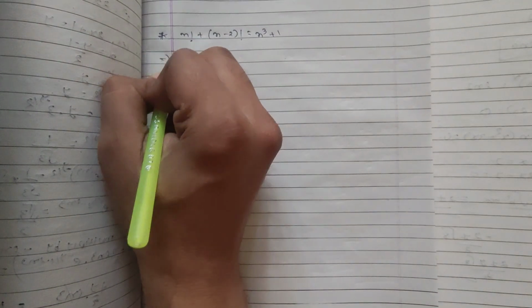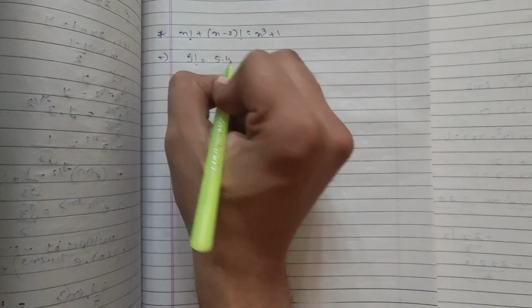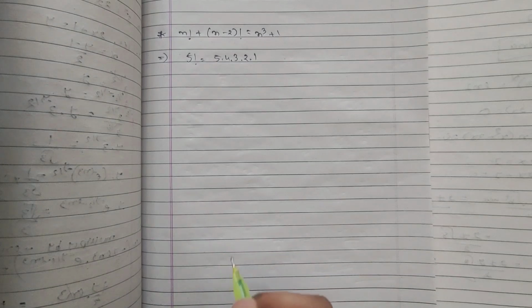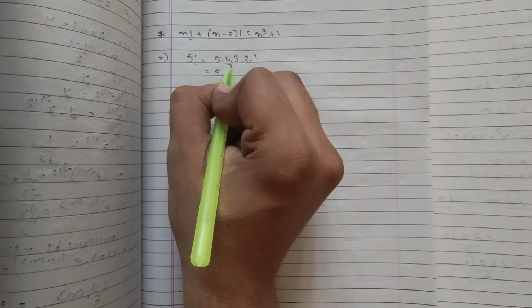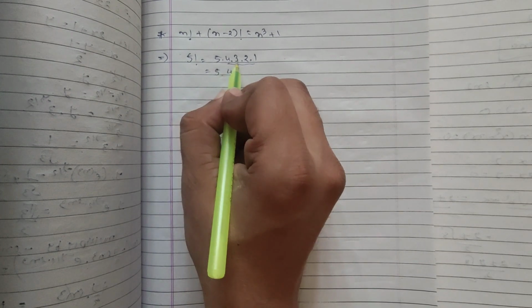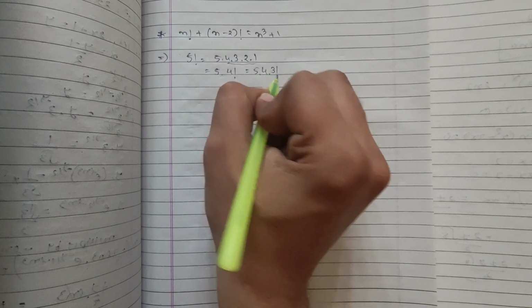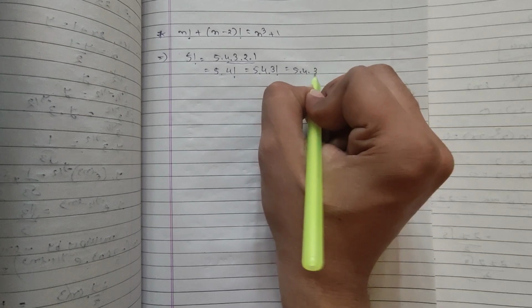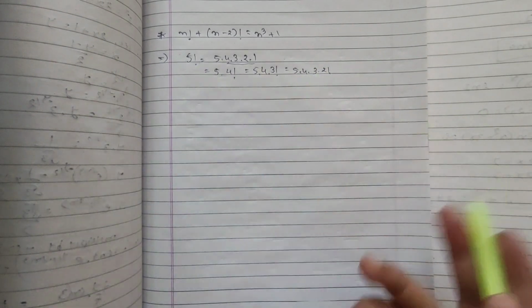Now the main question is, how do we solve this kind of question? Normally we know factorial. If I have 5 factorial, then I can write this as 5 into 4 into 3 into 2 into 1. Obviously everyone knows that, but I can also write this as 5 into 4 factorial, because I can write 4 factorial as 4 into 3 into 2 into 1. Same way I can write 5 into 4 into 3 factorial, and 5 into 4 into 3 into 2 factorial. There are so many ways I can write 5 factorial.